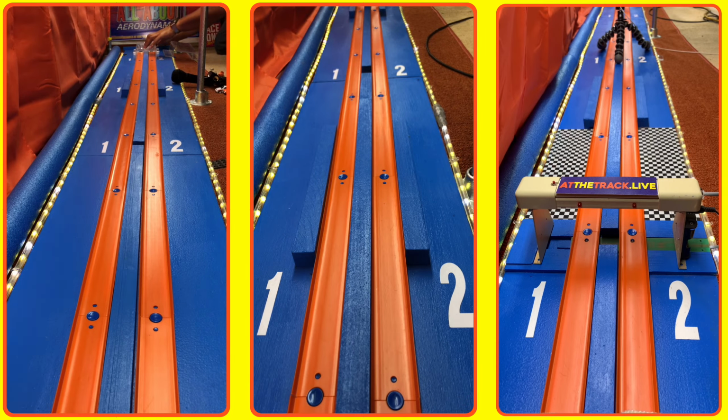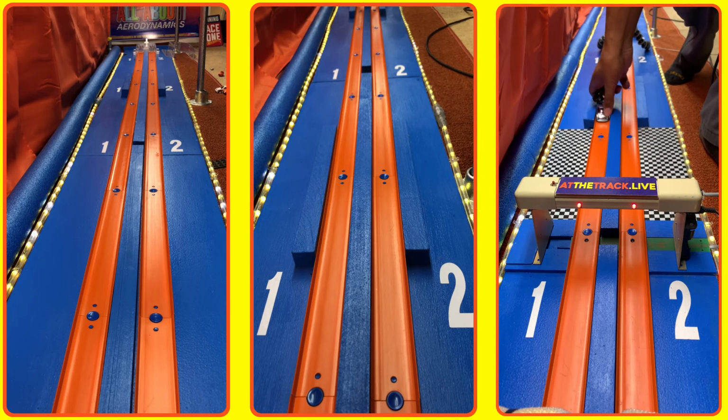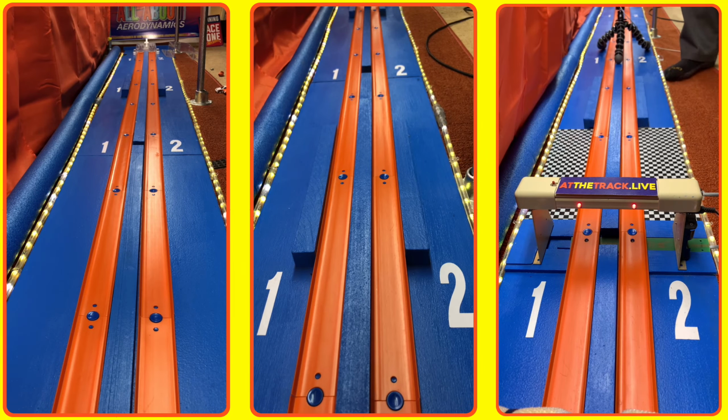Three, two, one, race. And the SRT Demon took that, and it wasn't all that close. When I switched my vote, I said it's more in line with the cars that traditionally do well on the track.